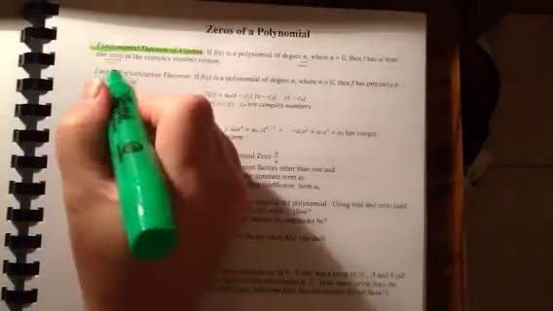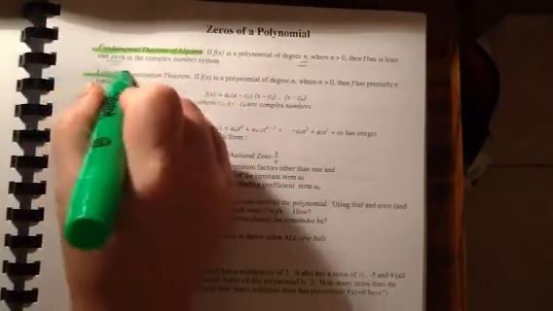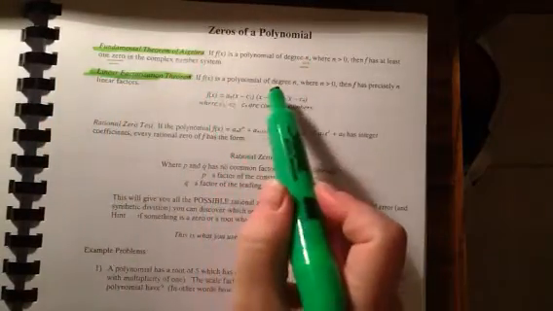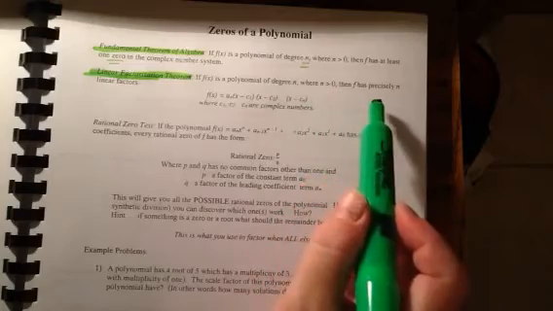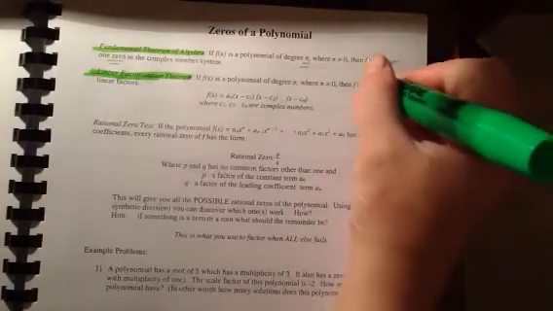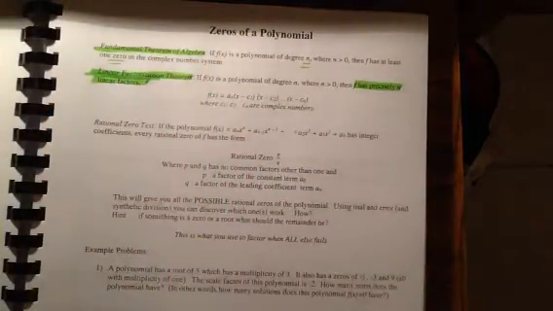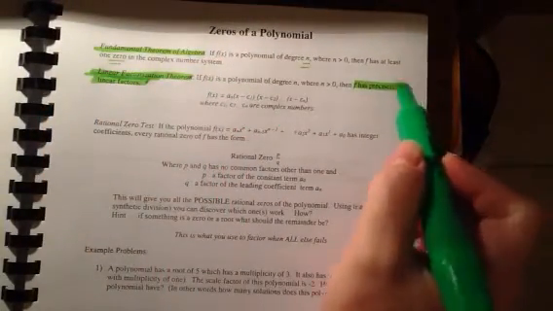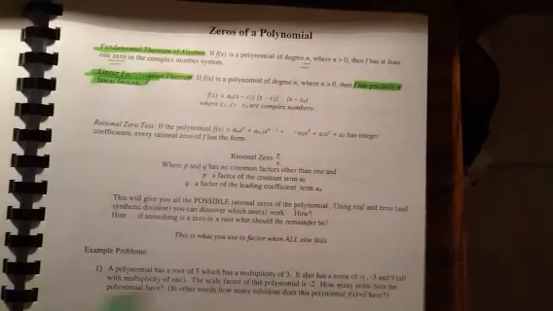And then there's the linear factorization theorem, which says if f(x) is a polynomial of degree n and n is bigger than 0, then f, the polynomial, has precisely n linear factors, meaning you need to account for every degree of the polynomial as a linear factor.